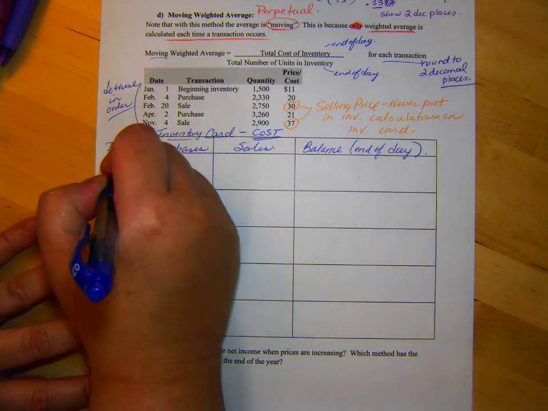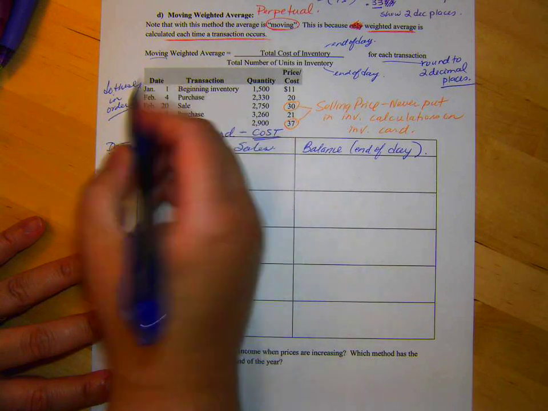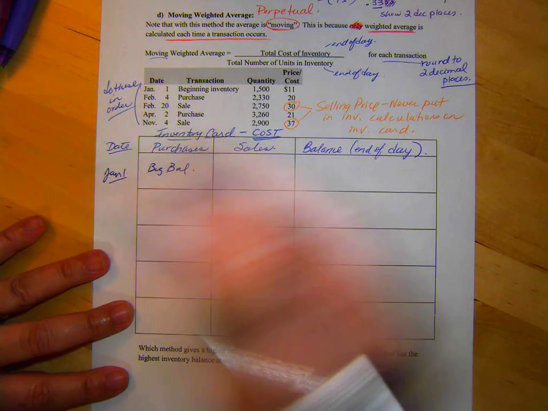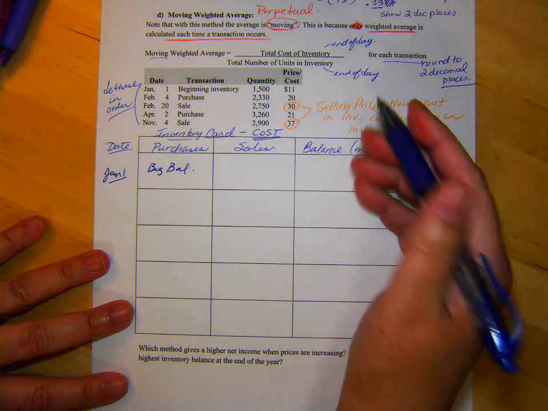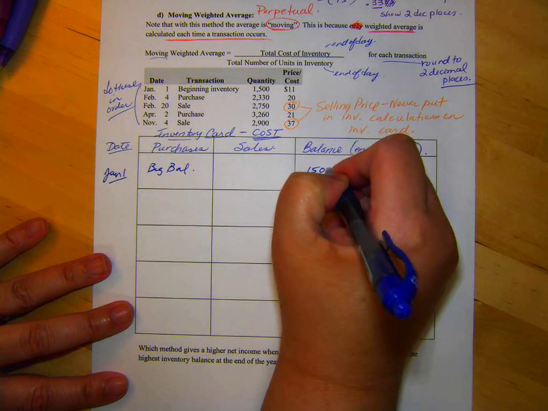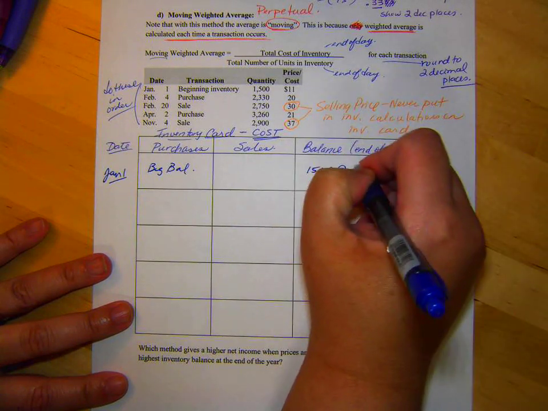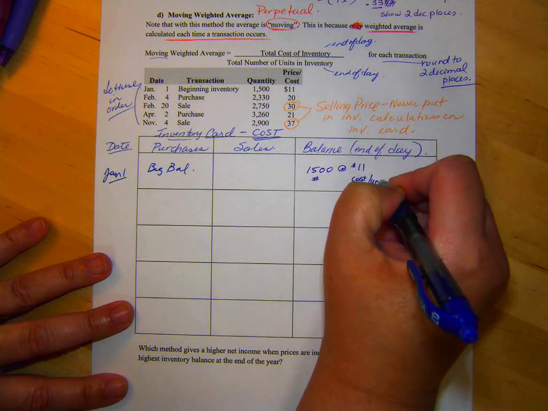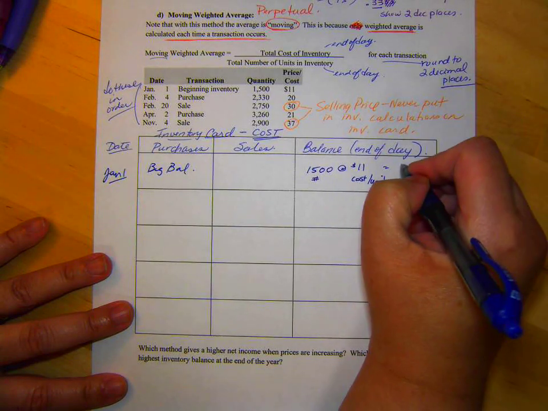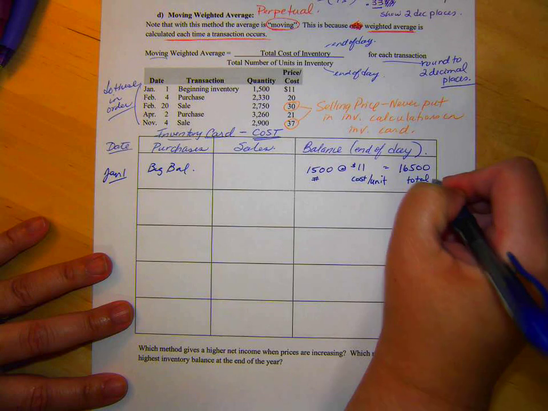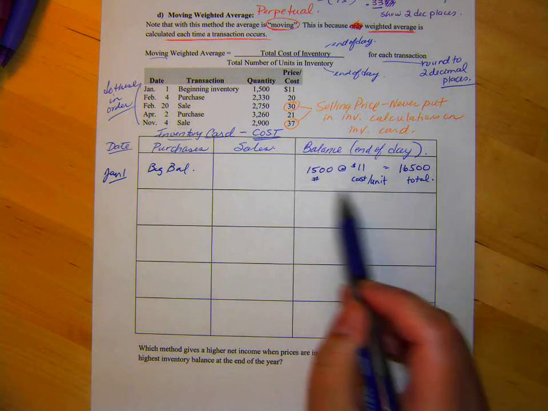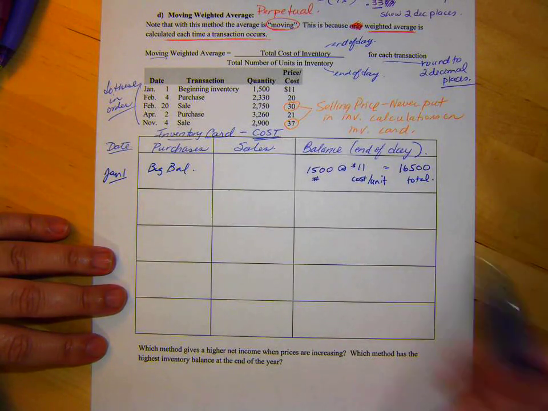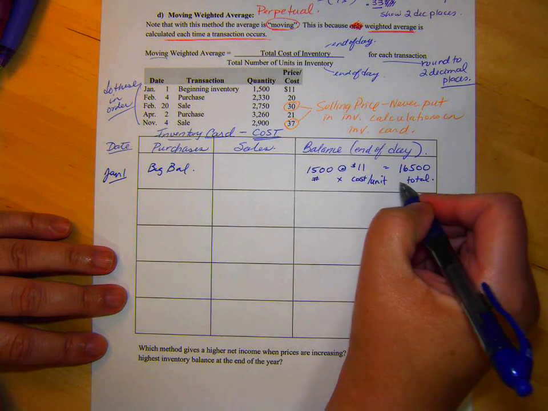You're always going to start with your beginning balance. Make sure these are in order. Beginning balance. So we're basically breaking it into 3 sections: the number, the cost per unit, and total. This is a picture of what's in your store for this inventory item at the end of the day. So number times the cost per unit gives the total.